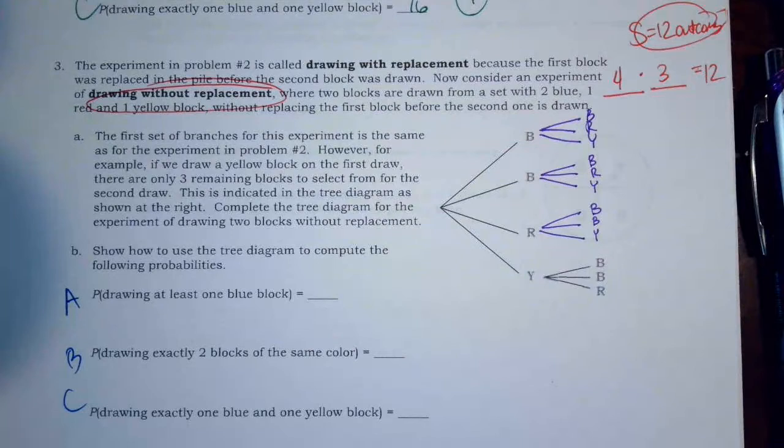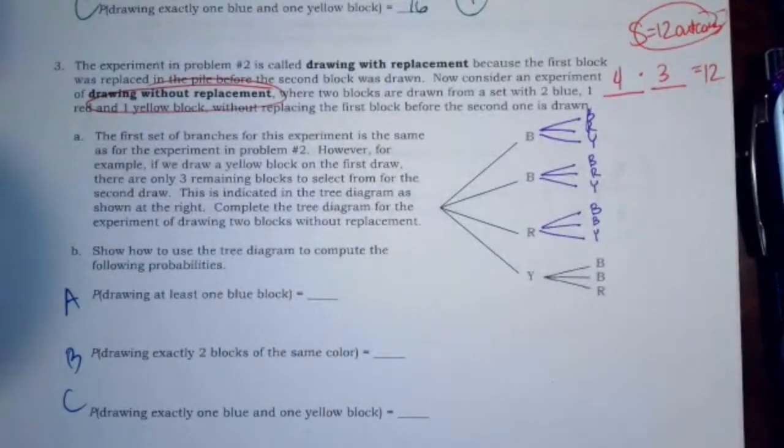Okay, I am back. Let me share it again. All right, super.